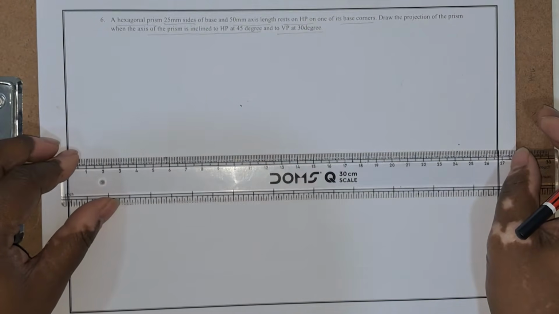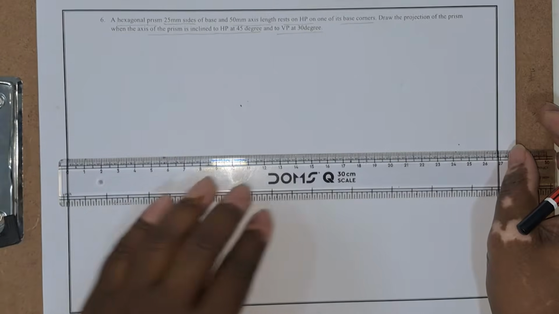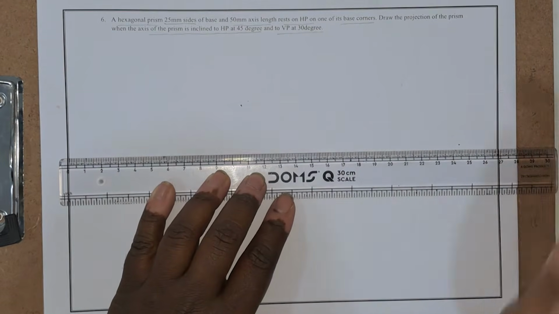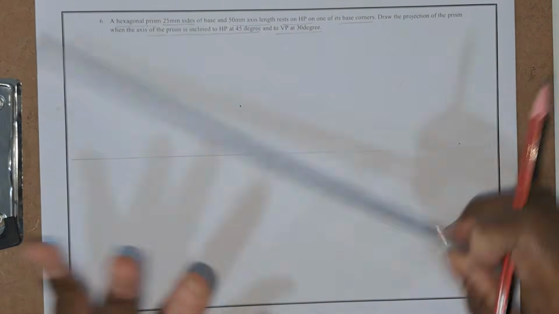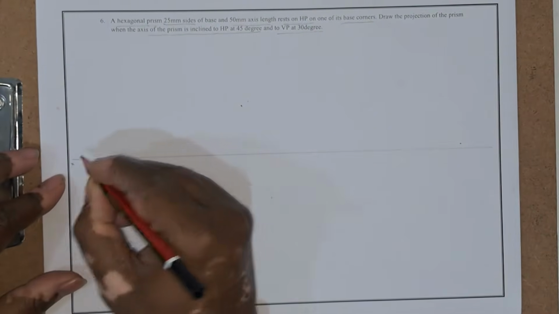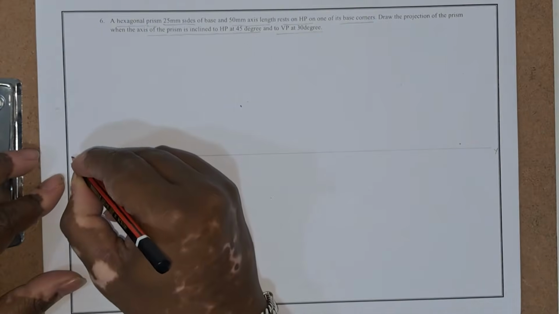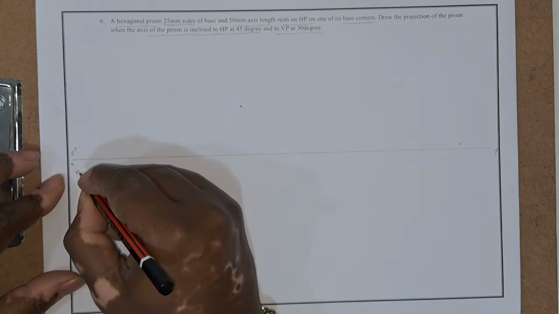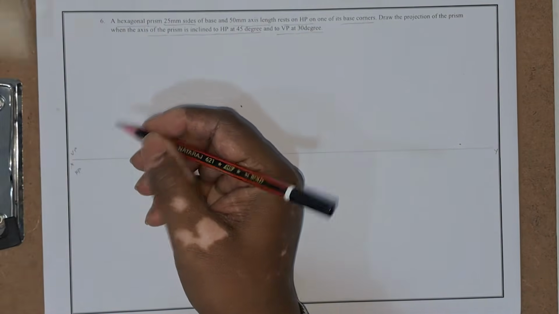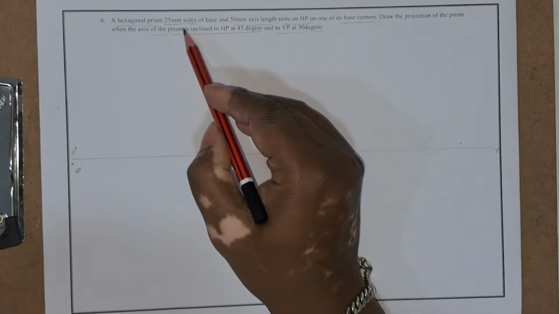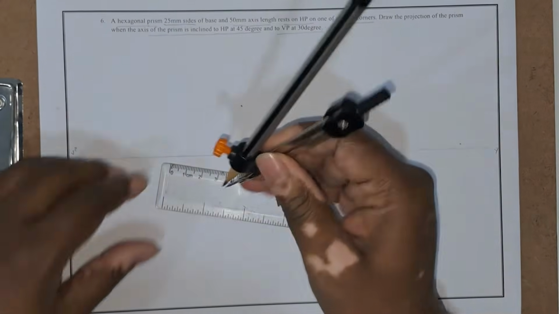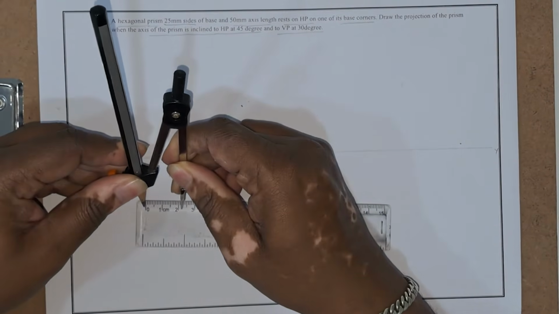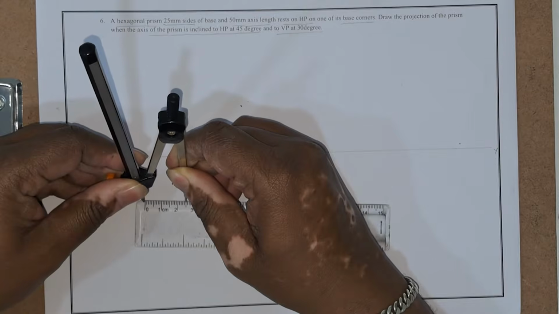The first step is to draw the XY line. So let us get into that. So I have X, Y, VP and HP. Next step is to draw the hexagon. So we have 25 mm sides of base. So let us take a radius of 25 mm and draw a circle of radius 25 mm to draw the hexagon.